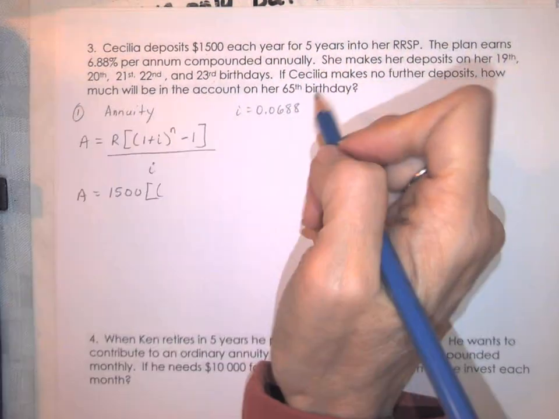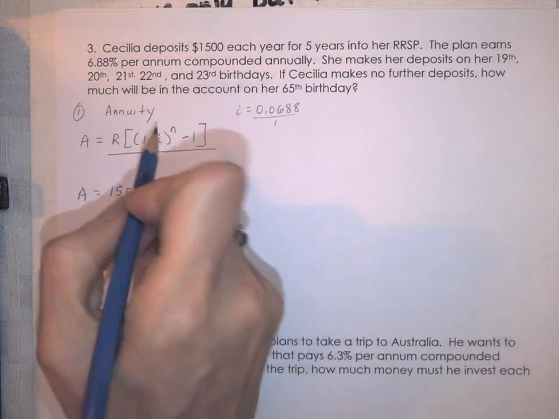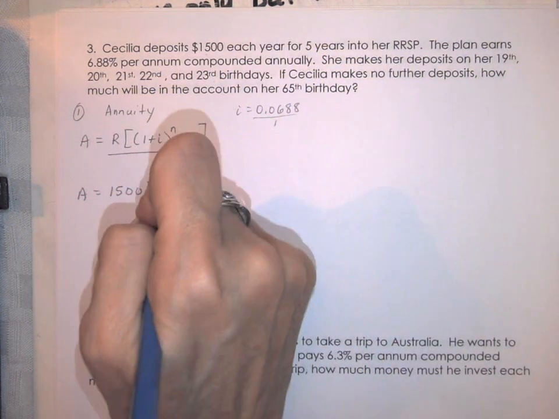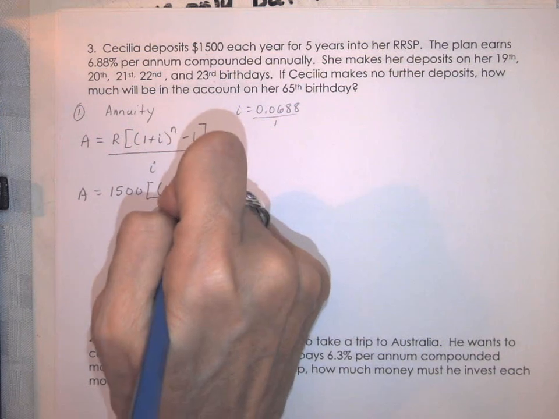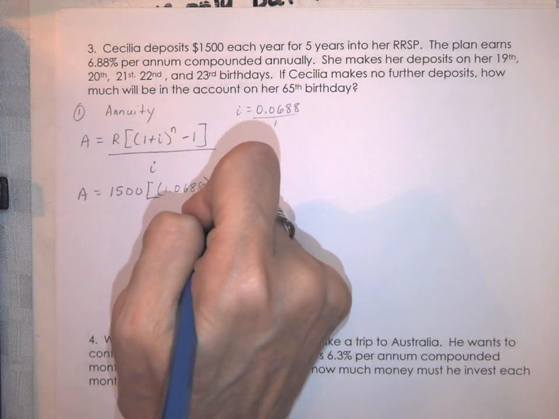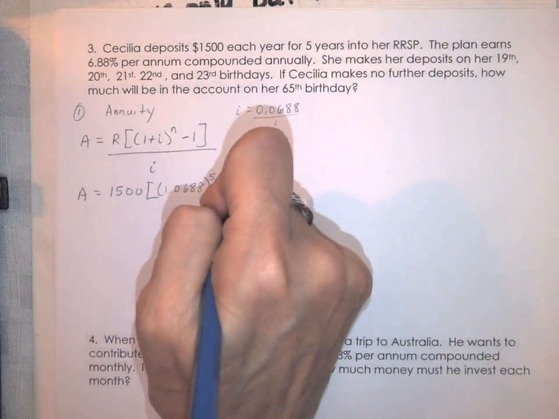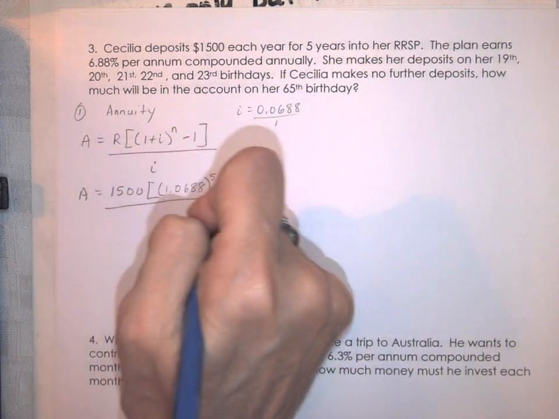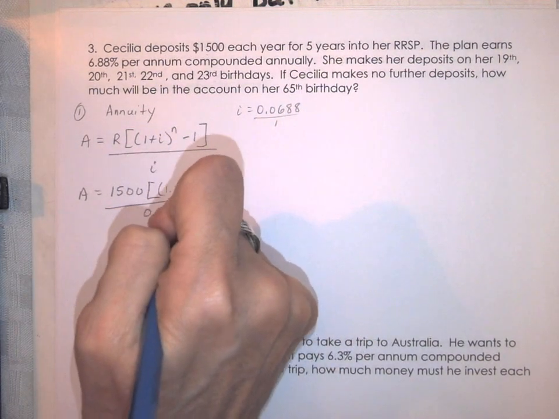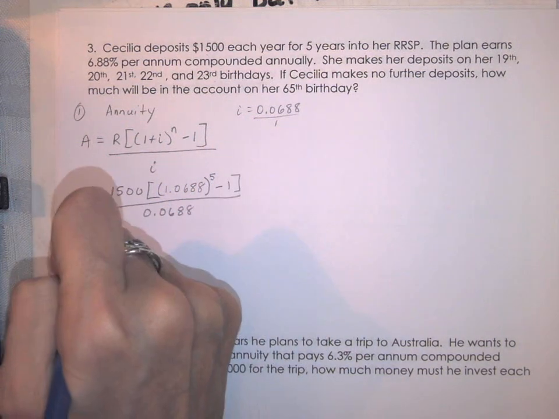Because I'm only dividing by 1 because she's putting it in per year. So I can actually add 1 to that very easily and make that 1.0688 to the power of, she's only doing that 5 times, minus 1 over 0.0688.